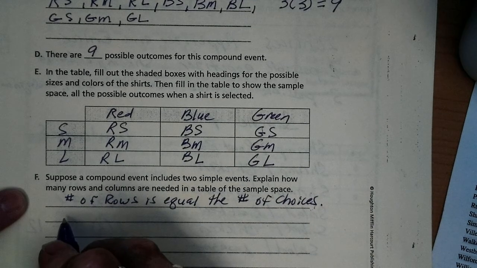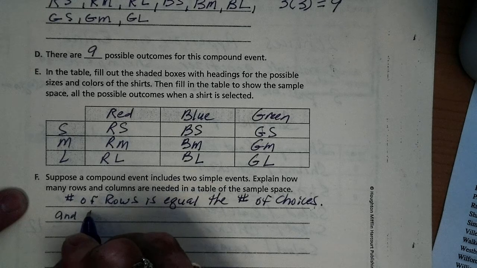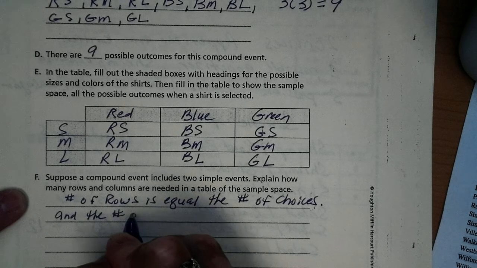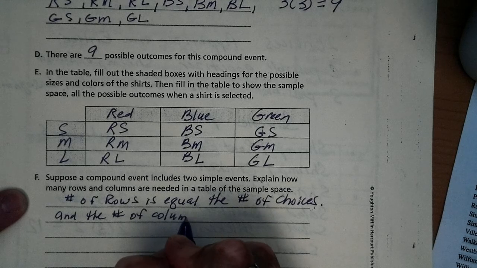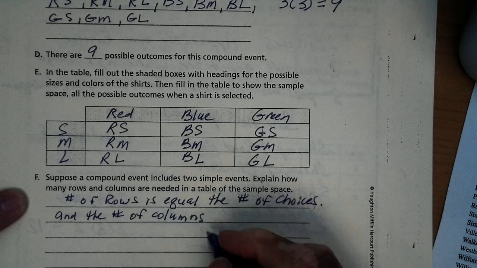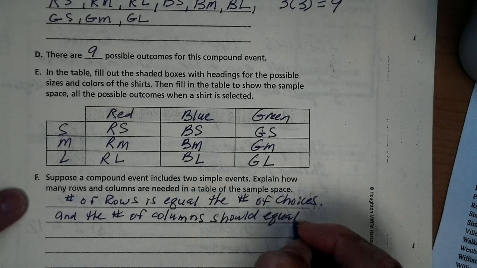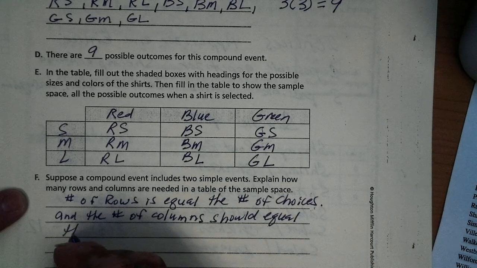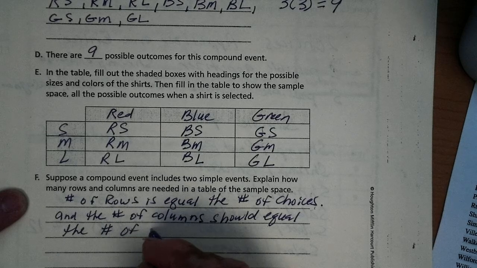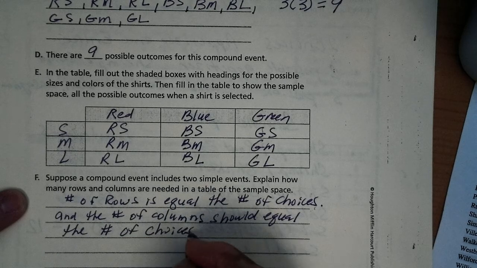And it's the same thing for columns. The number of columns should equal the number of choices.